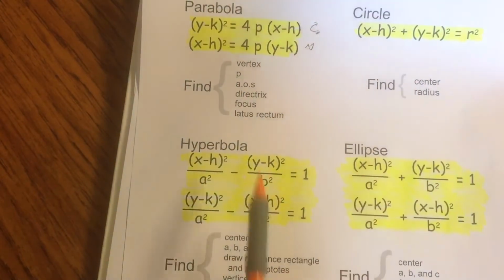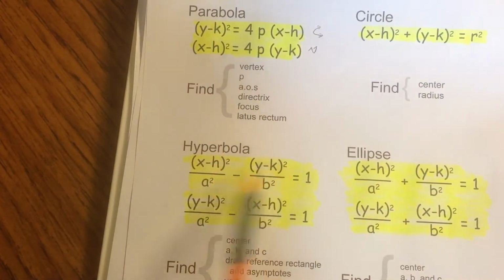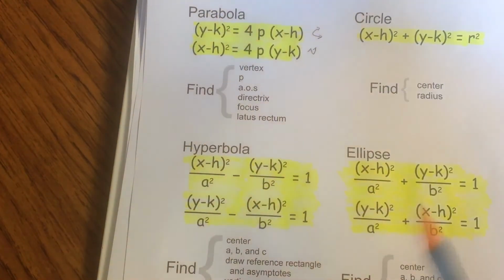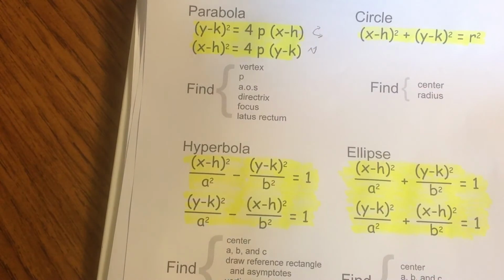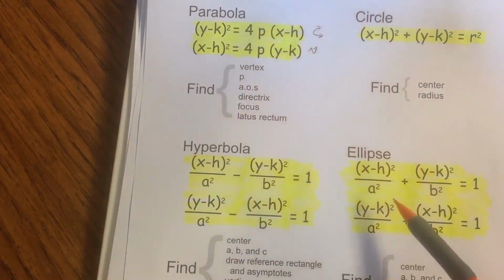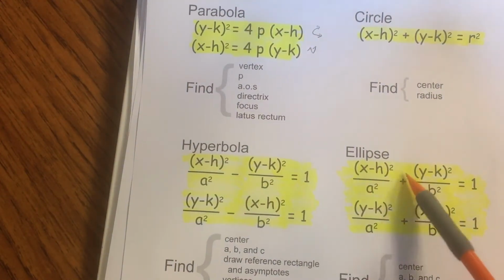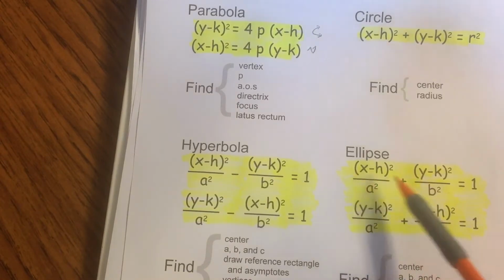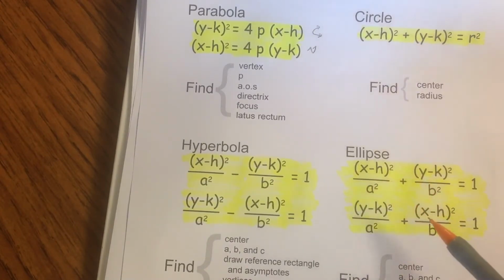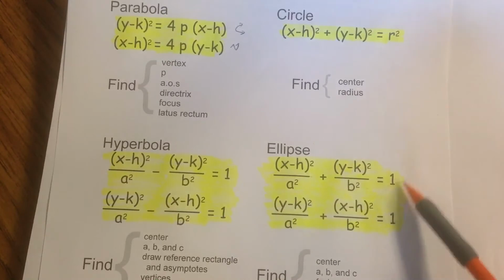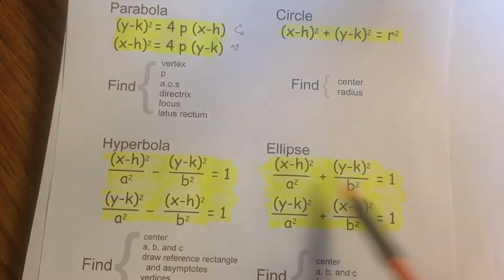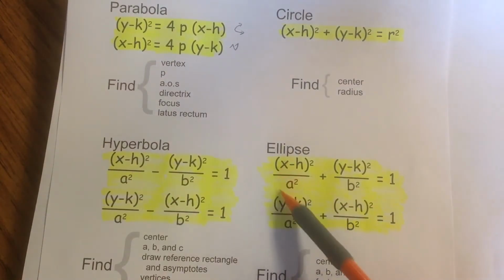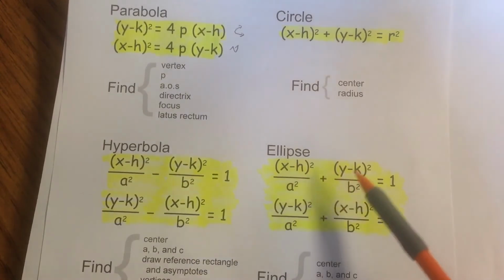A hyperbola, again, you're going to have an x squared and a y squared. You'll have different coefficients. On this one, there'll be a minus sign in between the two, so basically the x squared and the y squared will have different signs. Same thing for an ellipse. The only difference for the ellipse is you'll have a plus sign. You'll have an x squared and a y squared with different coefficients. You'll end up with a 1 over here on the right, and there'll be a plus sign.